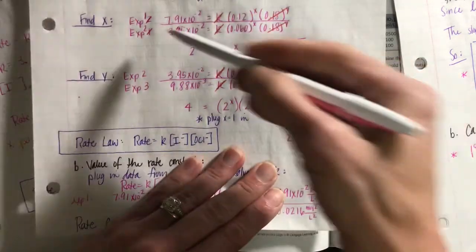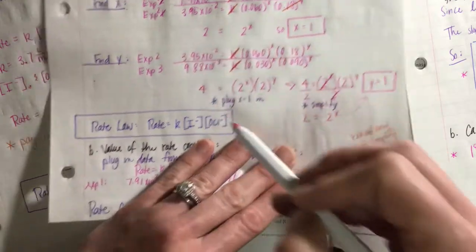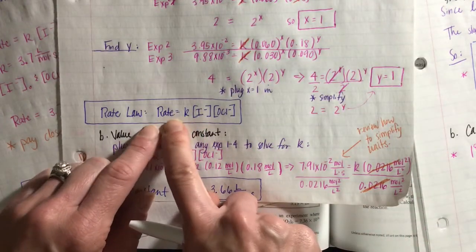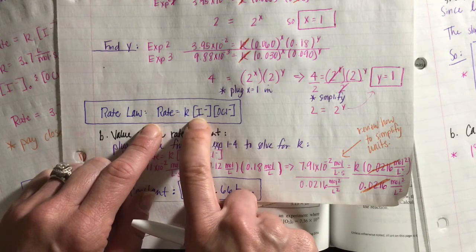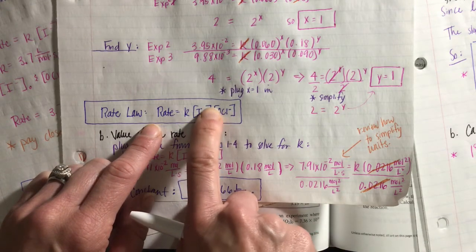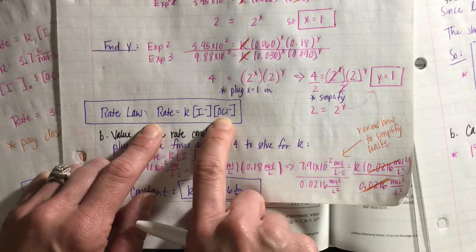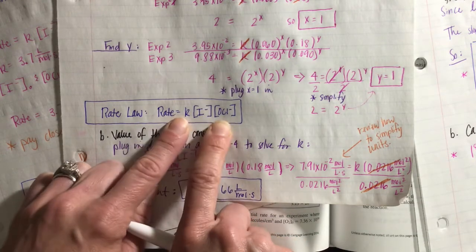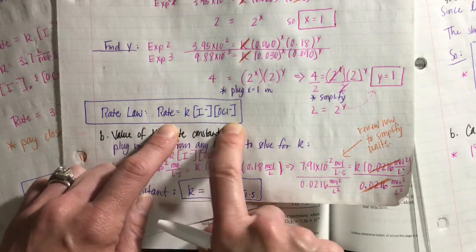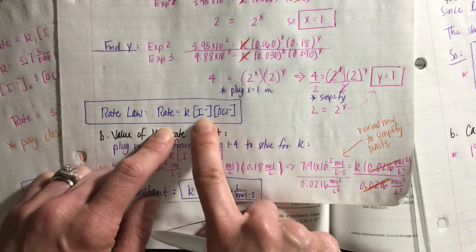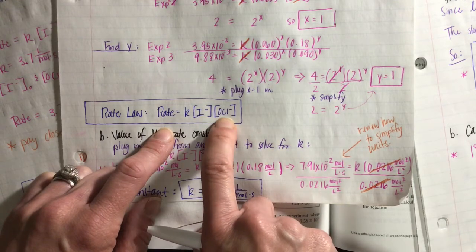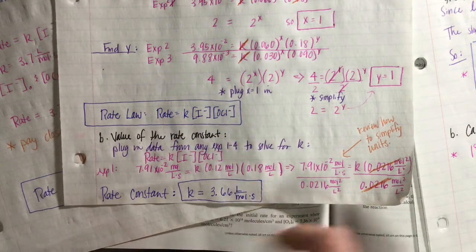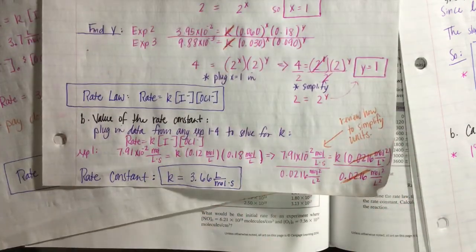So what does this give me if I know x and I know y? That gives me my rate law, which was question A. Rate law is going to be k times [I minus] raised to the 1, so that's why there's nothing there, times [OCl minus] raised to the 1. Just a sidebar question here: if you ever have a question that says what's your overall order for your reaction, well, this is first order, this one's first, so 1 plus 1, overall would be 2. All right, moving on.